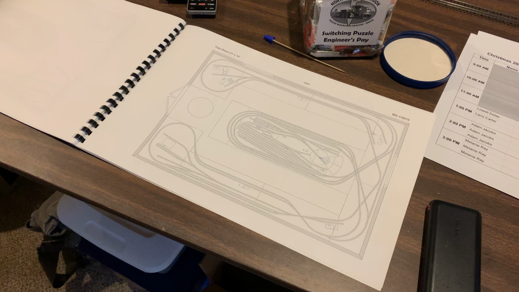Then, of course, you can print the design out. Jeff has actually gone through here and put together an entire album of all of the different variations of the track plan that he had put together, ending with the final track plan that he used for constructing the layout.